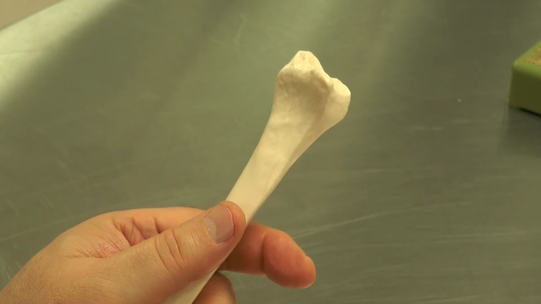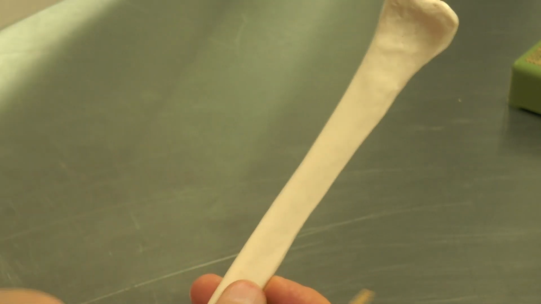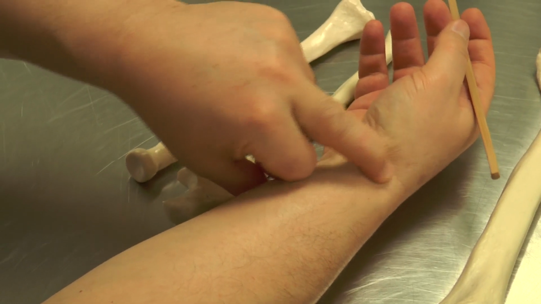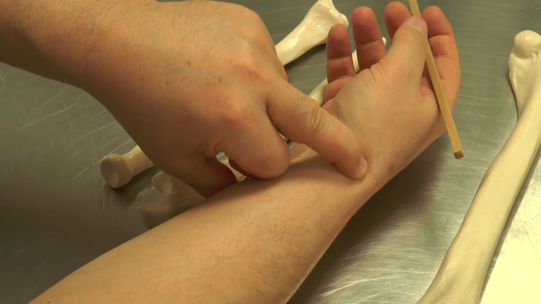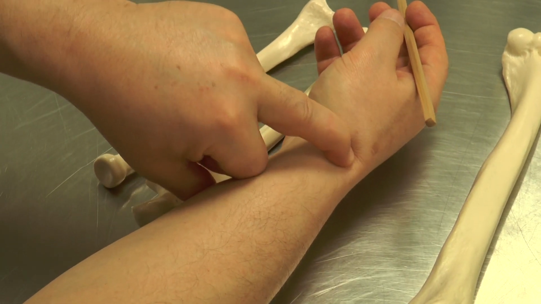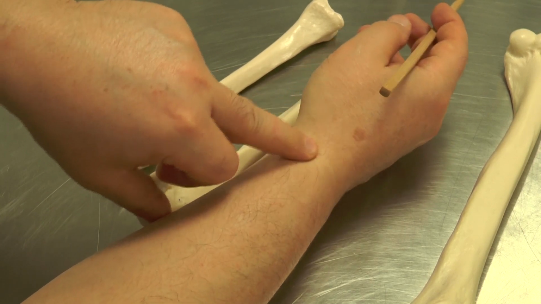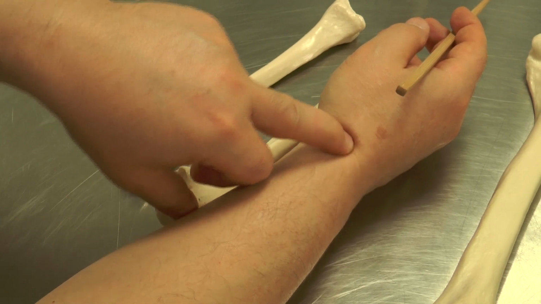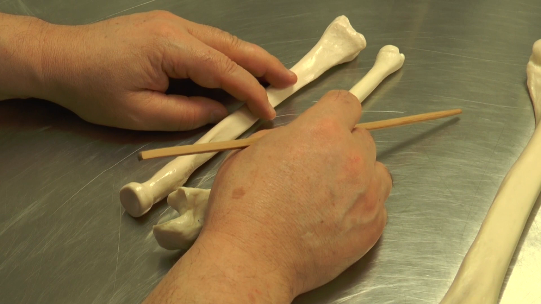So we have the styloid process of the radius over here, and you can feel it in your wrist, somewhere around here. Next to the styloid process is the anatomical snuff box, and the styloid process forms the floor of this box.